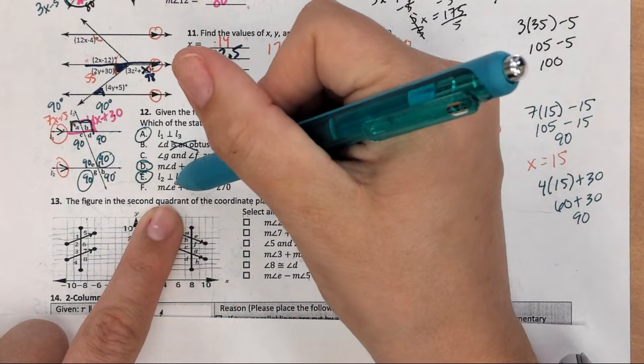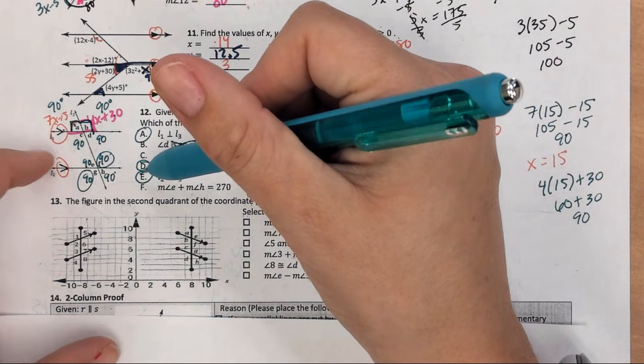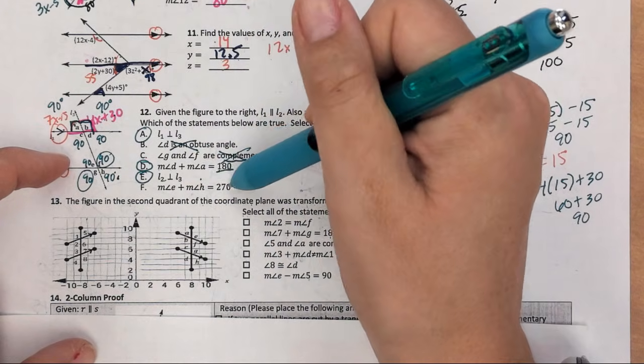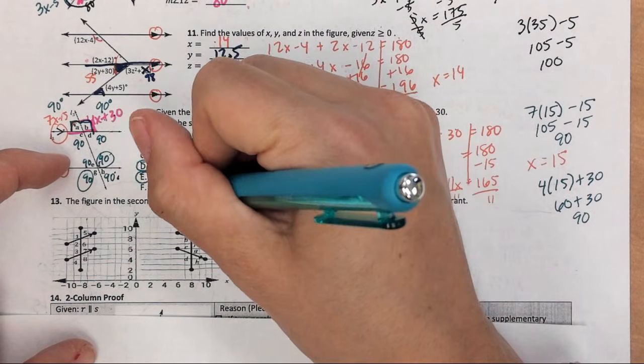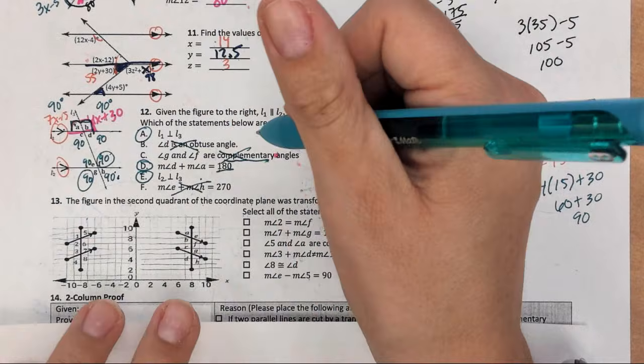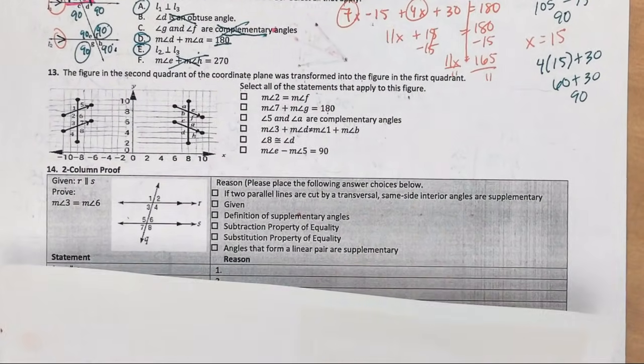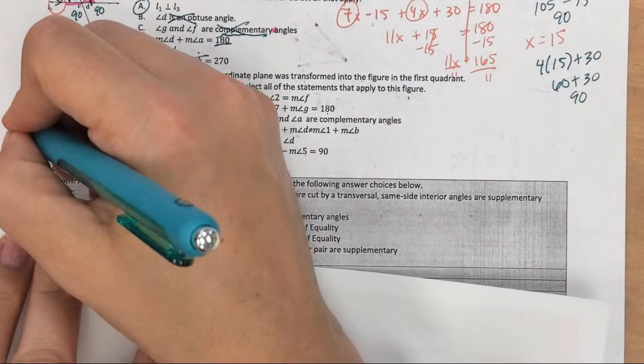Our last one, measure of angle E. E is here 90 degrees, and H is another 90 degrees, is equal to 270. That's crazy. That's equal to 180, so no. Rolling on, number 13. Okay, this is from topic 10.